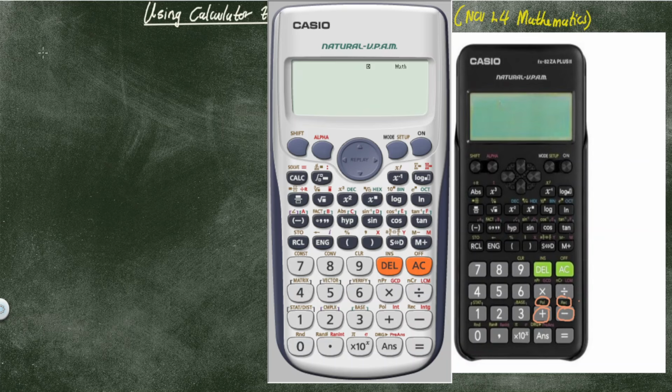Remember the example that we had: take 1 plus i and convert to a polar form. This is in rectangular form. We want to convert it to a polar form. In order to change this to a polar form, we would have to use the pol functionality.